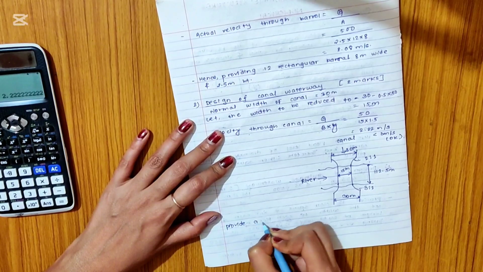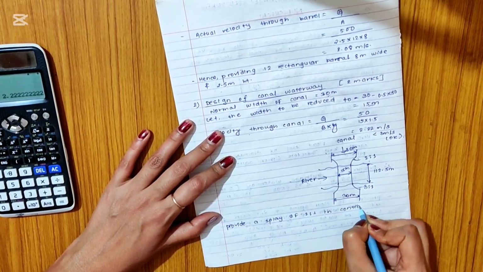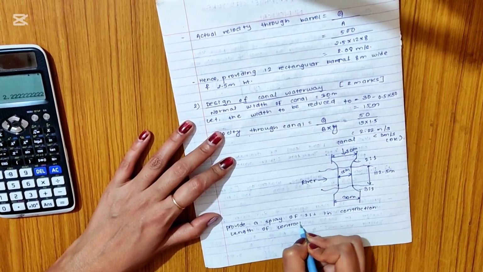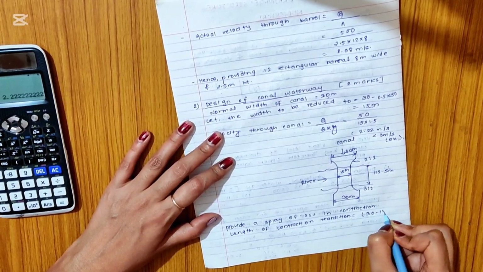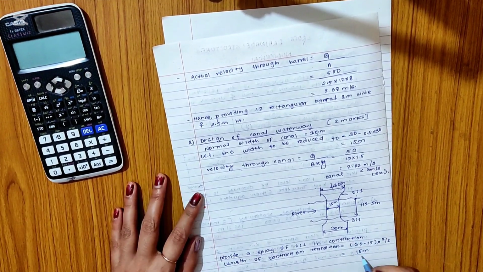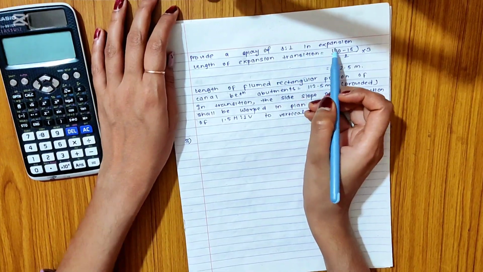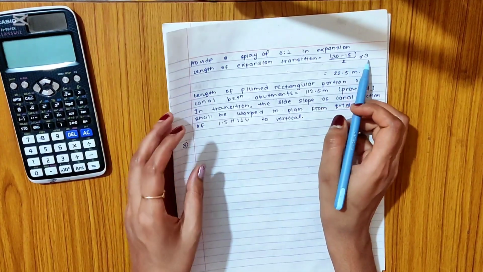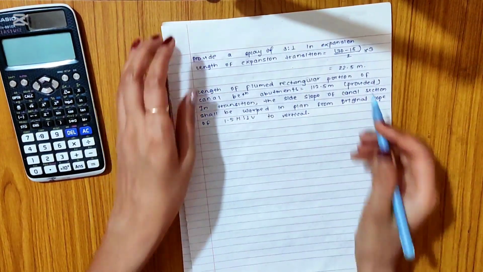Provide a splay of 2:1 in contraction. So the length of the contraction transition is equal to (30 minus 15) into 2 by 2, which is equal to 15 meter. Now we will provide a splay of 3:1 in expansion. So the length of the expansion transition will be equal to (30 minus 15) by 2 into 3, which will be equal to 22.5 meters.